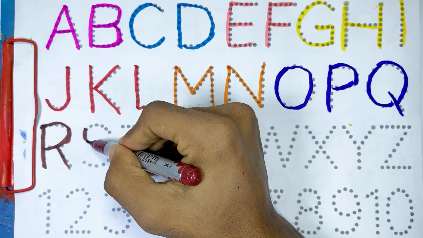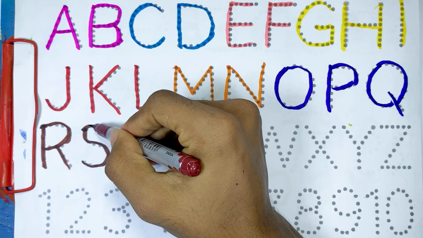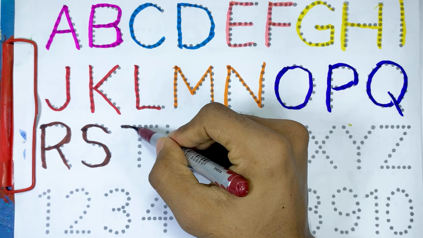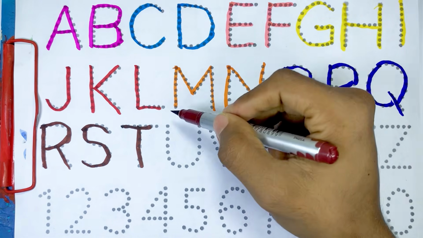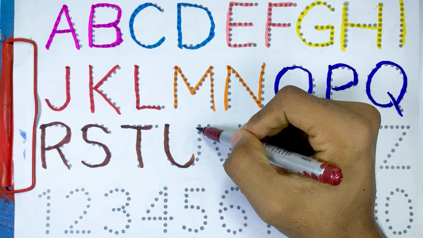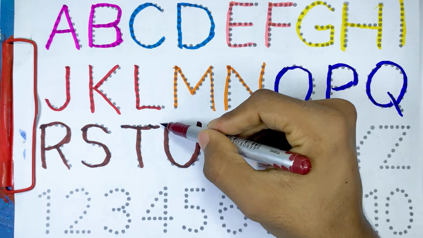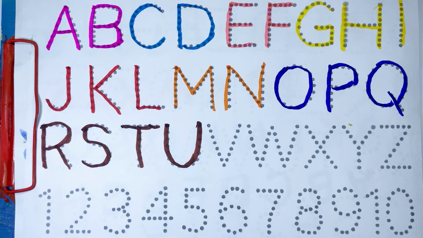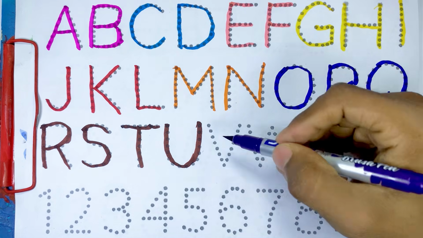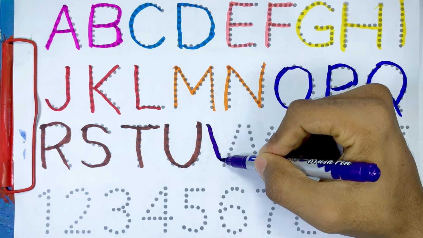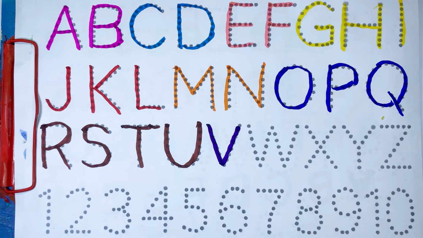R for rose. S for sun. T for teacher. U for umbrella. Kids, now you draw V. V for van.